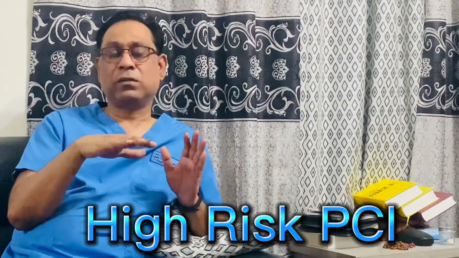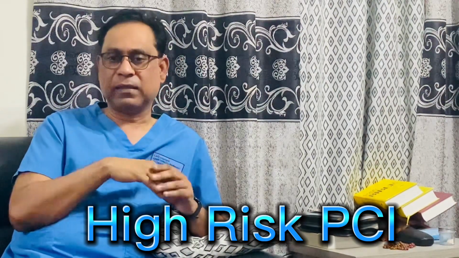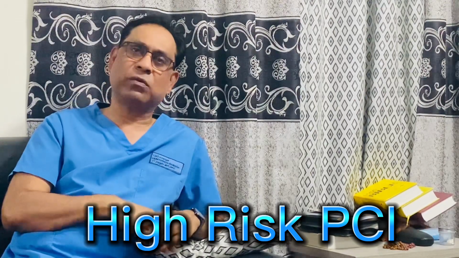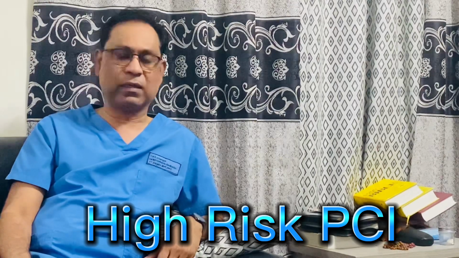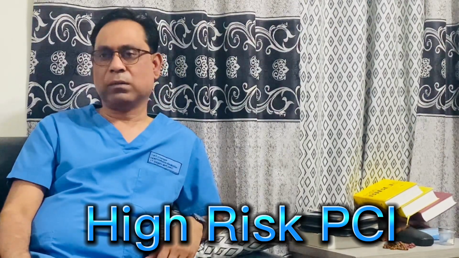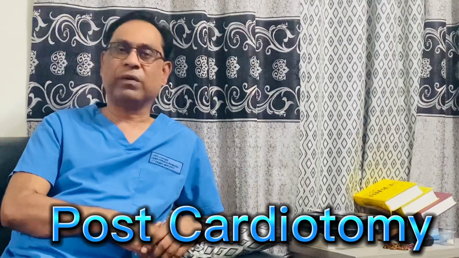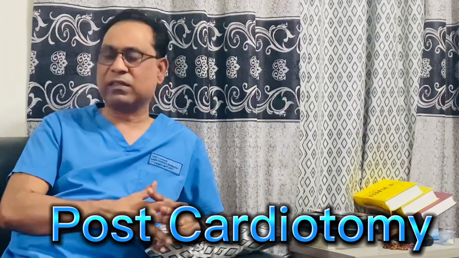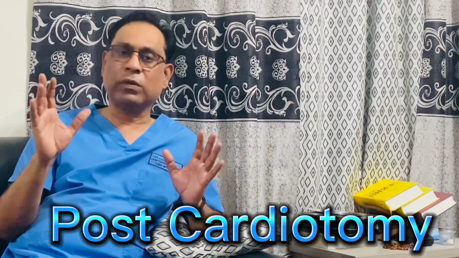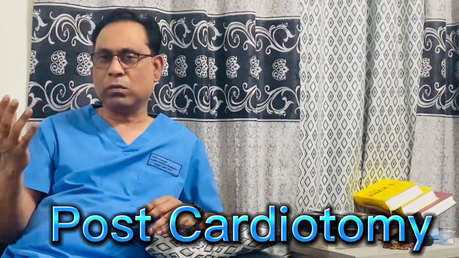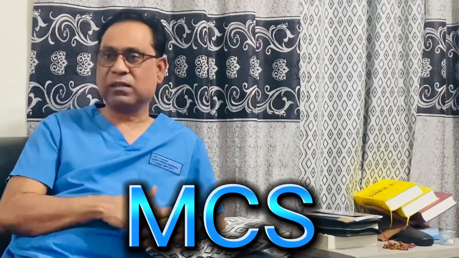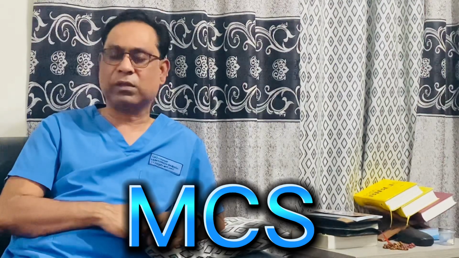There are two things we need to highlight. Both devices can be used in cardiology, especially for high-risk PCI or post-wean, when it is difficult to come off bypass. We can use both devices together. The function of both devices is to help the severely poor LV heart, to assist it until it recovers. Mostly we commonly use the intra-aortic balloon pump. Both devices are mechanical circulatory support devices.